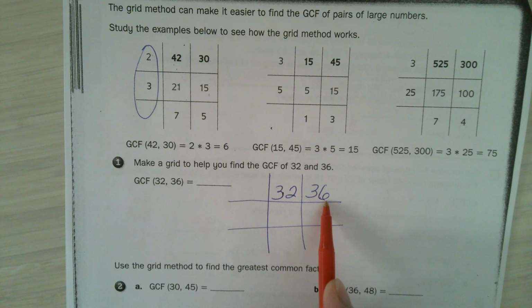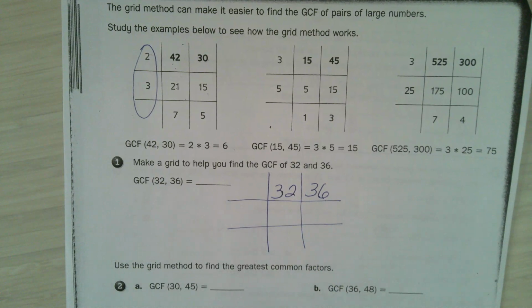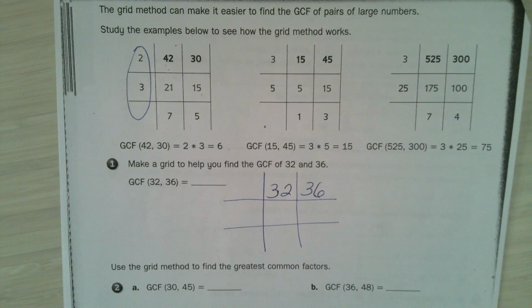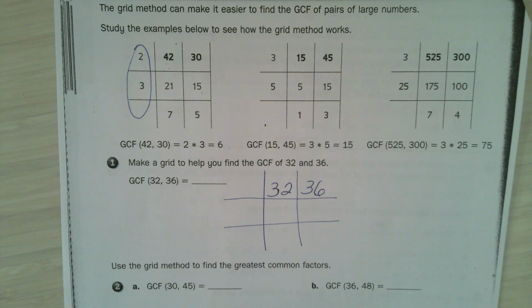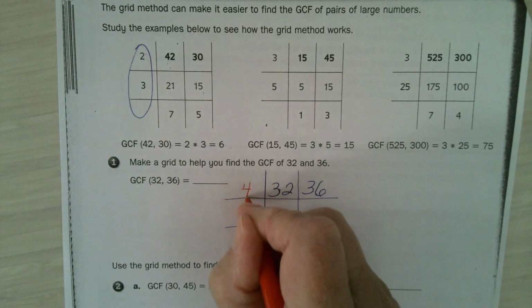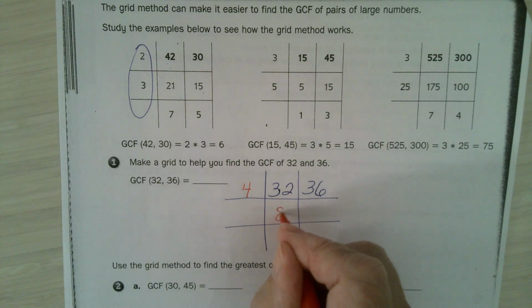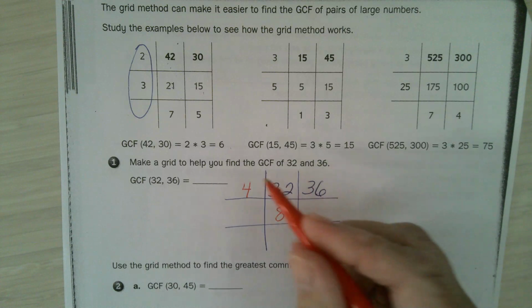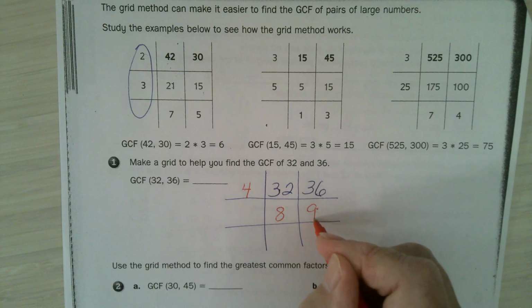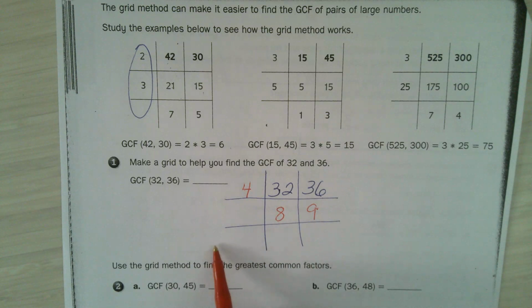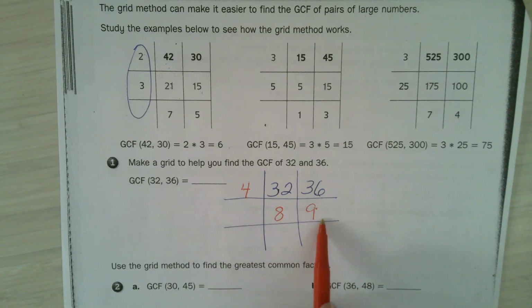8. 8 won't divide 36, but that's a nice try. Yes. 4. So let's put a 4 here. 4 times 8 is 32. So under the 32, put an 8. 4 times 9 is 36. Is there anything that can divide an 8 or a 9? No.